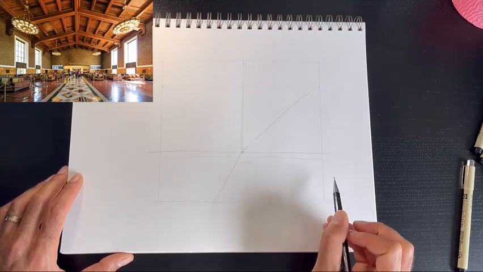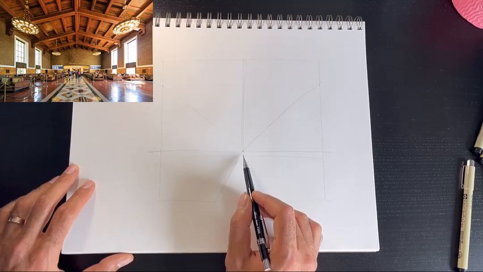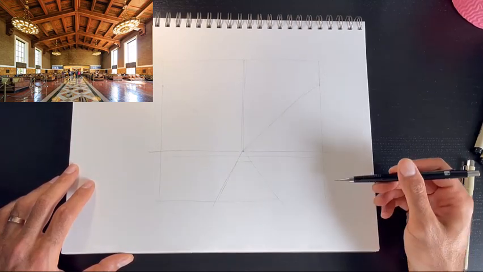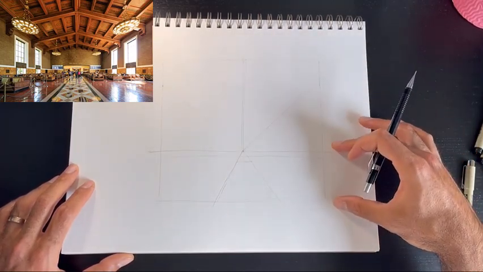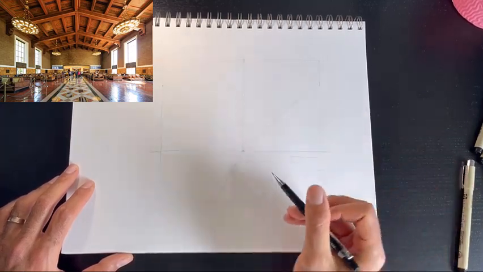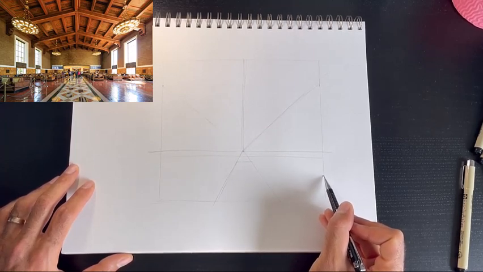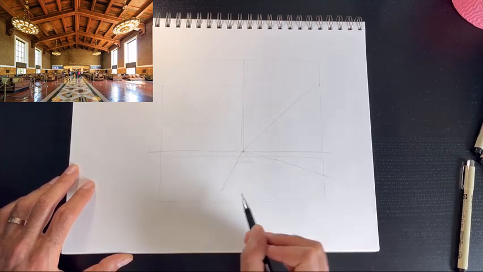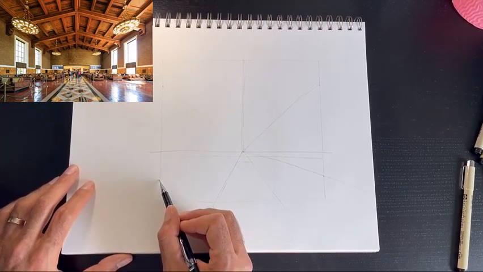These are construction lines, so they're meant to be light, and it's okay if they're not perfect at the moment. So I want to establish the bottom of the wall. And whenever I do that, I want to figure out proportionally how much space this is actually taking up. So I'm going to figure that puts me maybe the corner of the wall is about there. And doing the same thing on the other side.